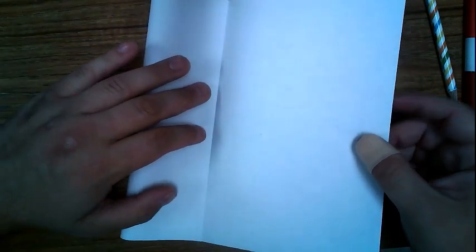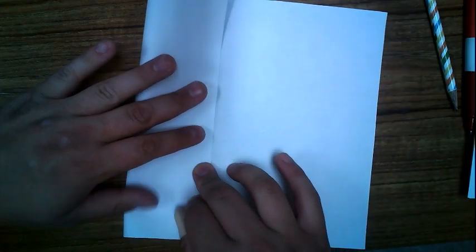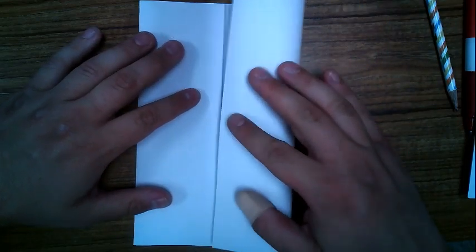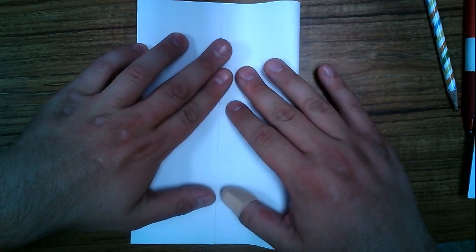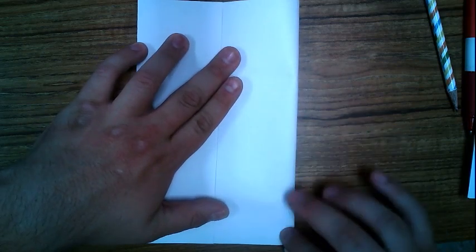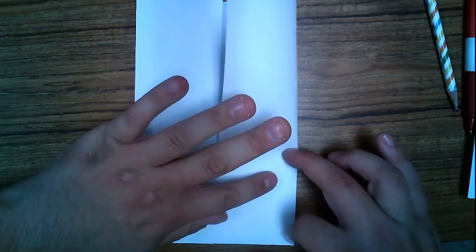You're going to open that back up, and you're going to fold the edges into the middle. Again, as neatly as you can. You can call the teacher over or ask another student for help if you need to. You're going to do it to the other edge as well. So it all lines up.